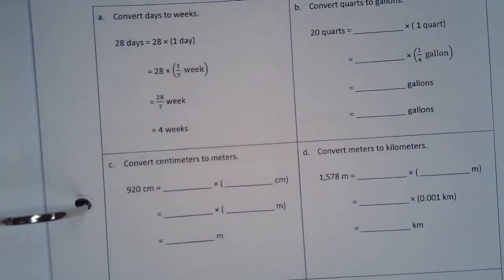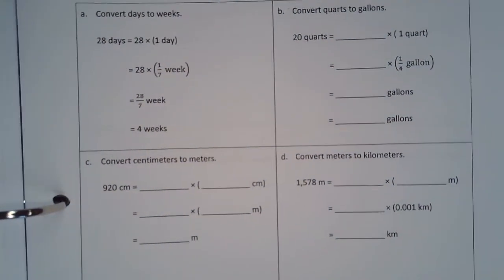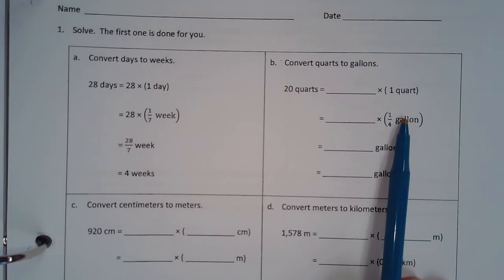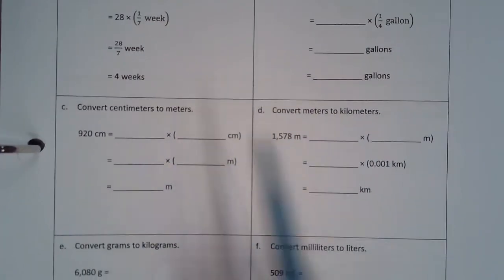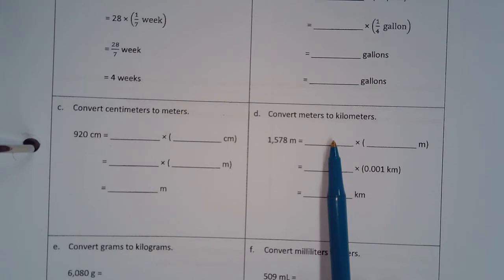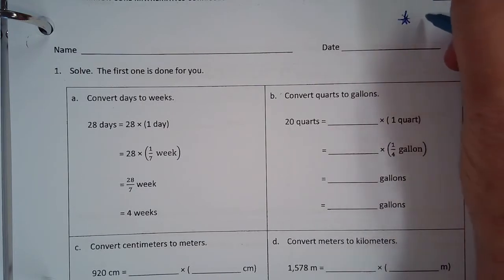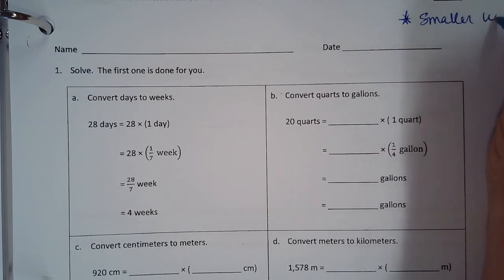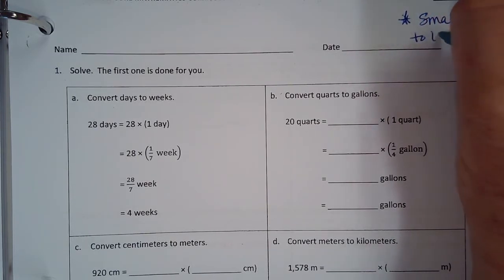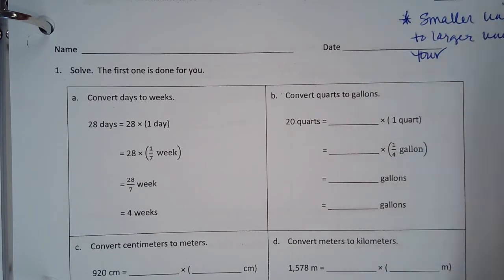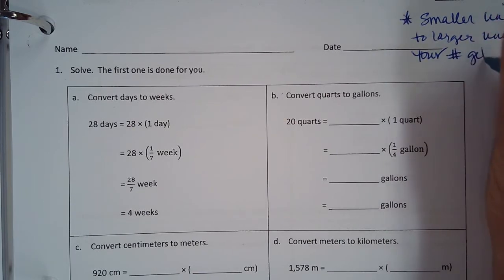Okay? Okay, so you're using your concept development to help you go back and look at your examples. Look how you did it. All right. So we're converting days to weeks, quarts to gallons, centimeters to meters, meters to kilometers. Remember that little thing when you're going from smaller units to larger units, your number gets smaller.